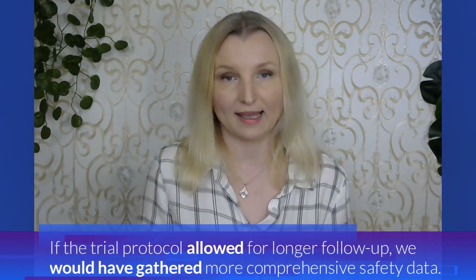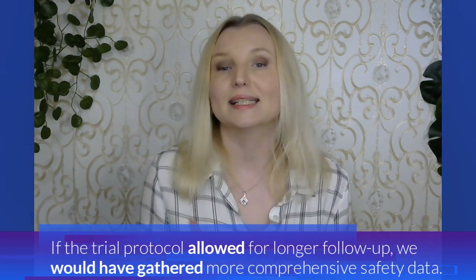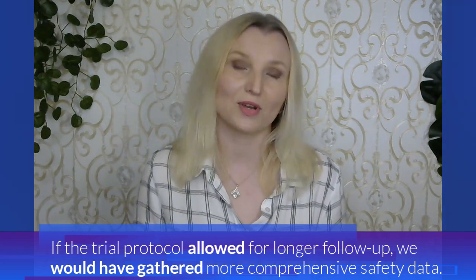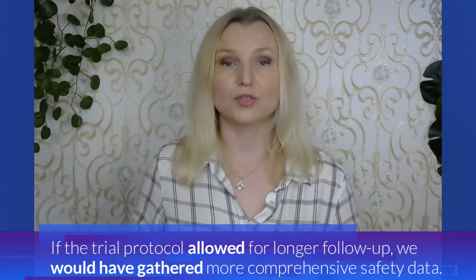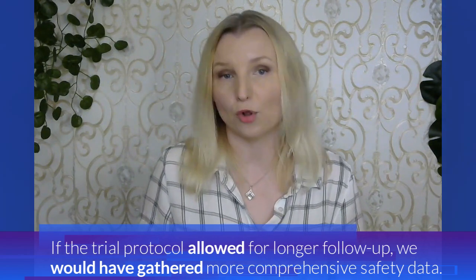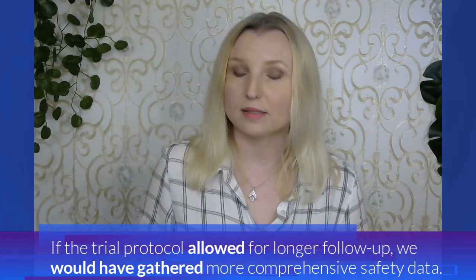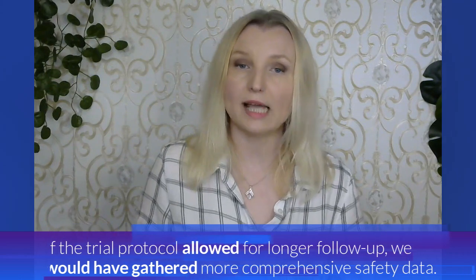Finally, let's see the example. If the trial protocol allowed for longer follow-up, we would have gathered more comprehensive safety data. This sentence combines a hypothetical situation in the present, if the trial protocol allowed for longer follow-up, with a past unreal result, we would have gathered more comprehensive safety data. And let's look at the sentences again and think how we can apply what we've just talked about.